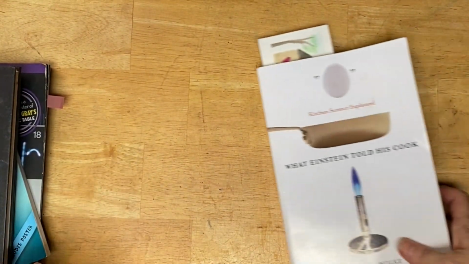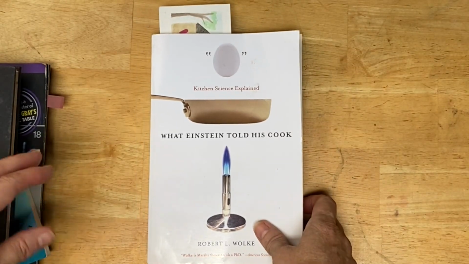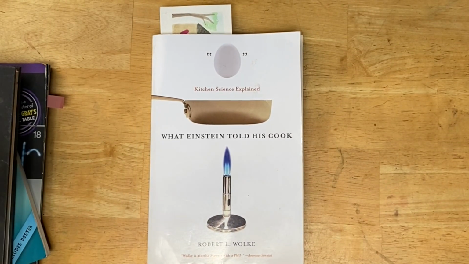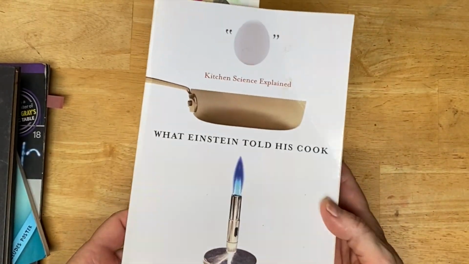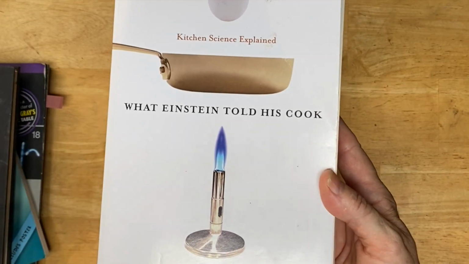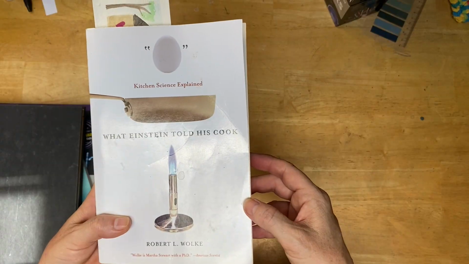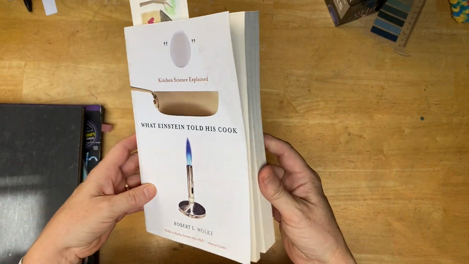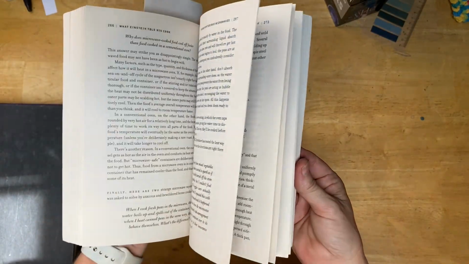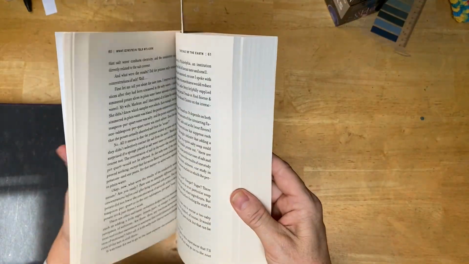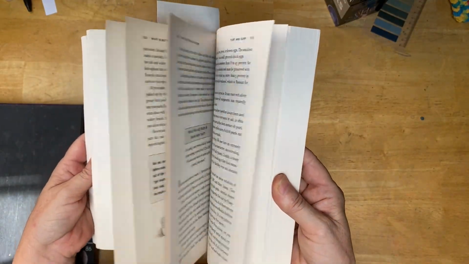Additional supplemental material. We're not reading this book. We have chosen additional books, The Story of Science, but there are several really cool chemistry books that you could choose from. I purchased this one, What Einstein Told His Cook, that is basically the science behind cooking. It's really interesting. Its format is question and answer.